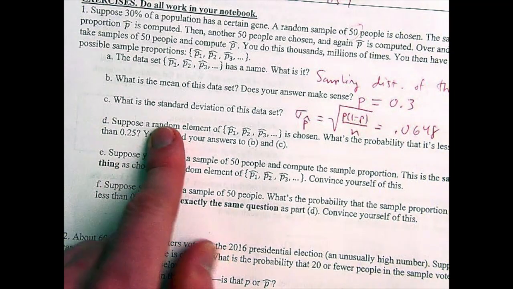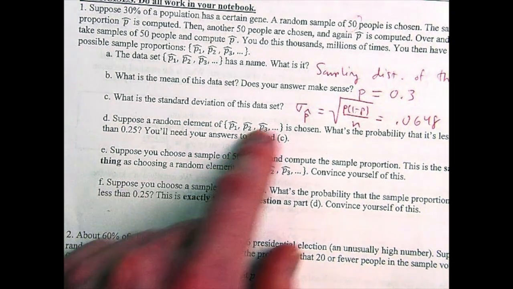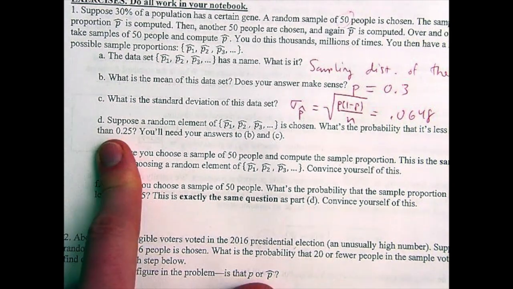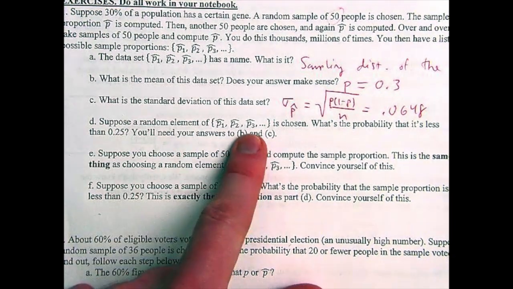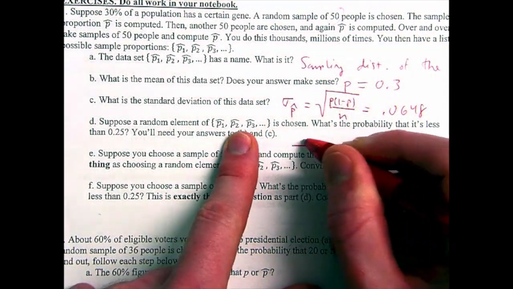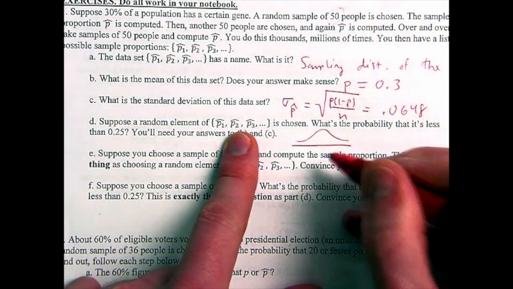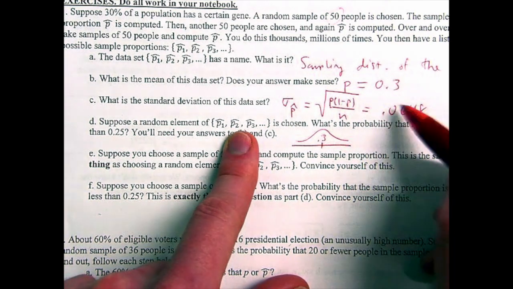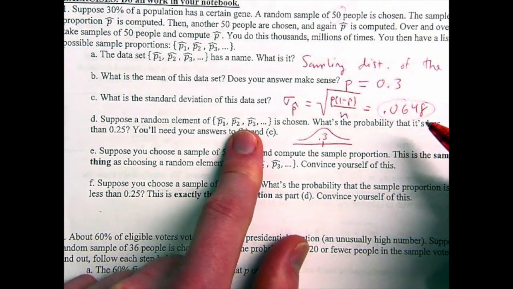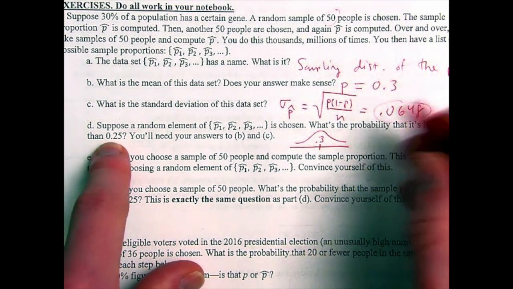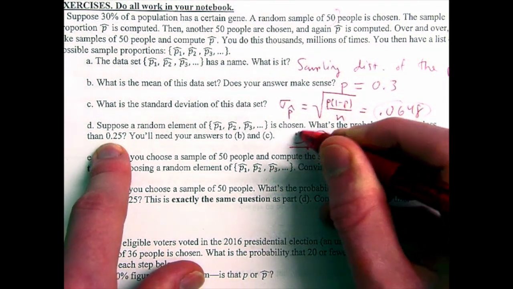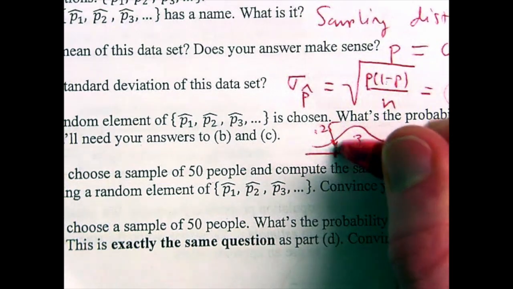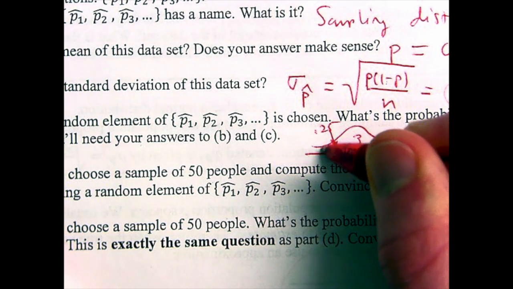Part D. Suppose a random element of this data set is chosen. What's the probability that it's less than 0.25? This is just a very straightforward normal distribution problem. The central limit theorem says this thing is normally distributed, so it looks like this. The mean is 0.3, and we know the standard deviation. We're being asked, what's the probability that a random element is less than 0.25? So 0.25 is maybe here, and the answer will be simply the area under the curve to the left of 0.25.